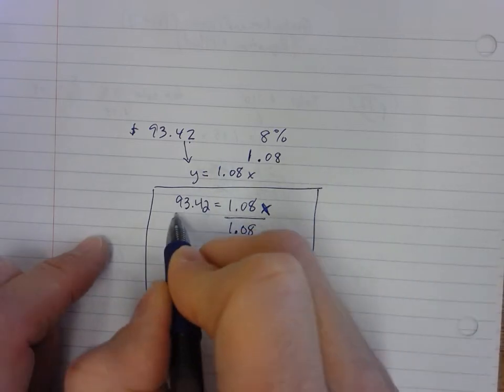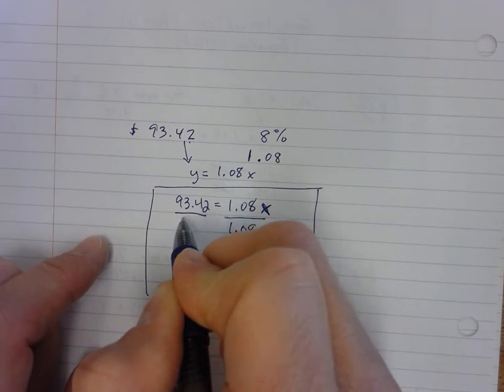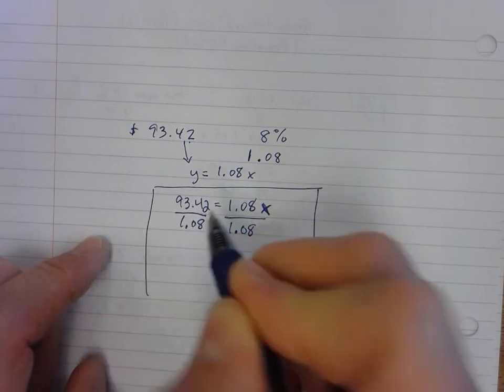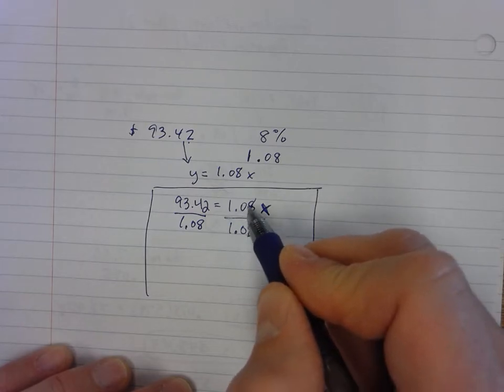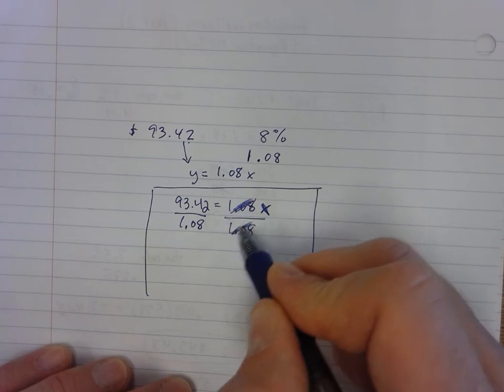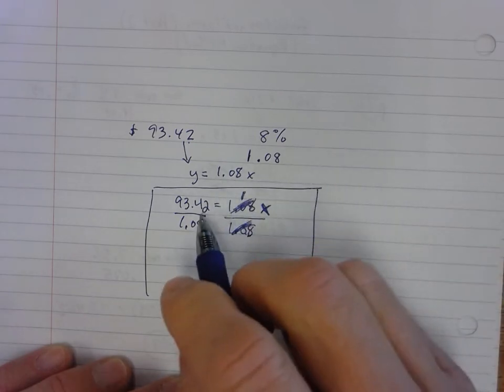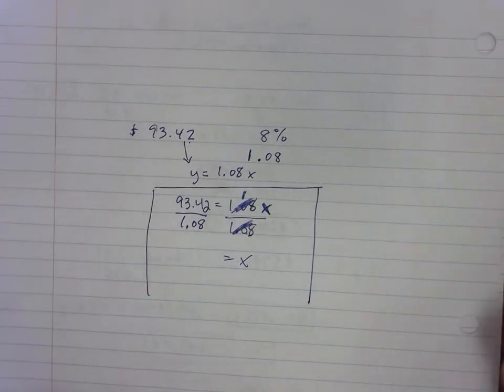Whatever number's in front of the x is the number you divide by. So we do 93.42 divided by 1.08. The 1.08 and 1.08 cancel each other out, because 1.08 divided by 1.08 is 1. So our answer is whatever 93.42 divided by 1.08 is.